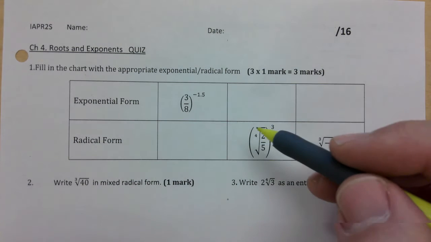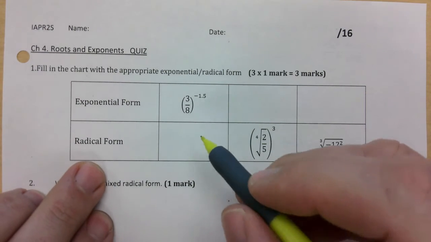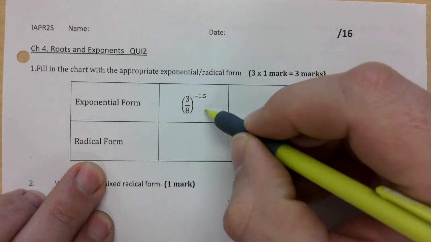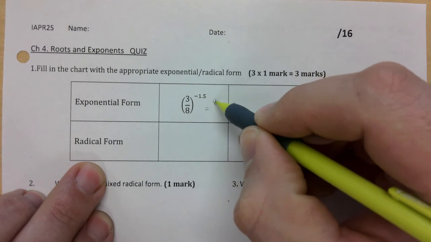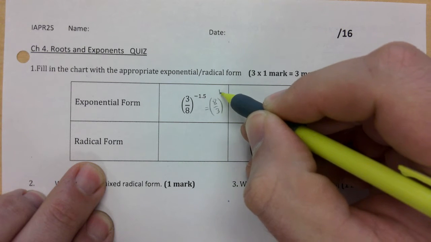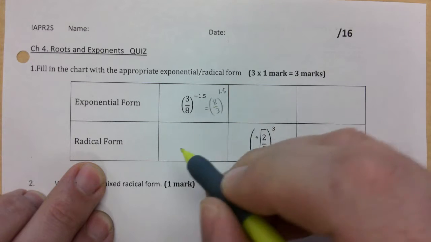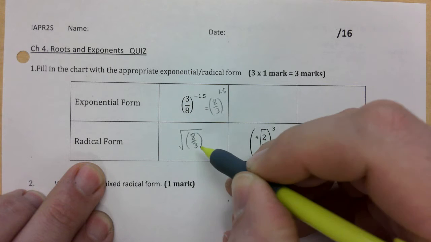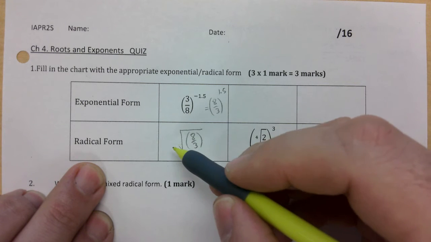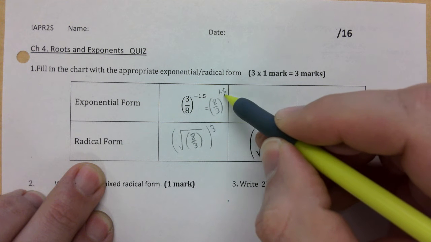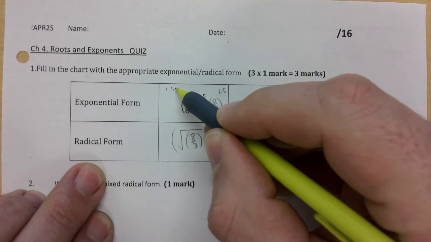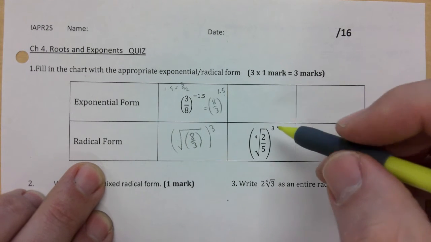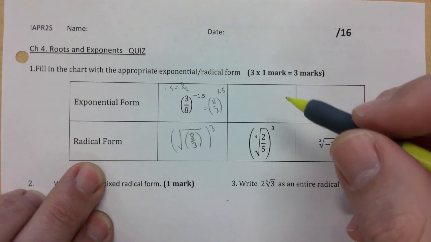So, writing from exponential or power form to radical form. This has a negative exponent, right? And it's a decimal. So you would like to get rid of the negative by flipping it, right? And then it's 1.5 like that. So it's really 3 over 2. And so it's root of 8 over 3. Make sure you have it in bracket like that. And a power of 3 because 1.5 is 3 over 2. So it's root of this and all of that to the power of 3. Over here, we're going that way.